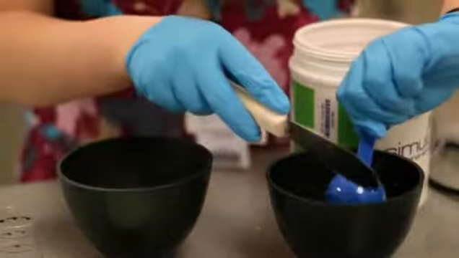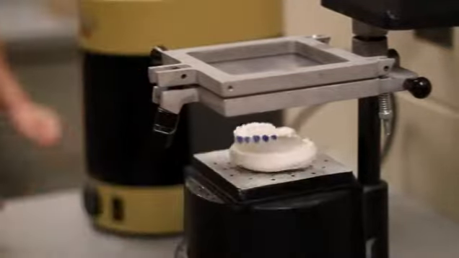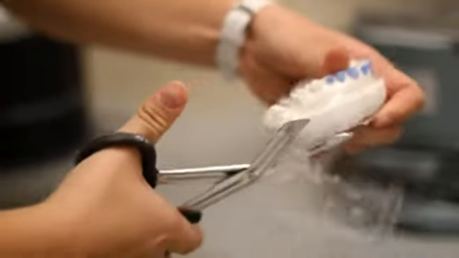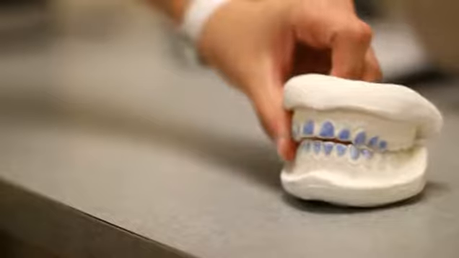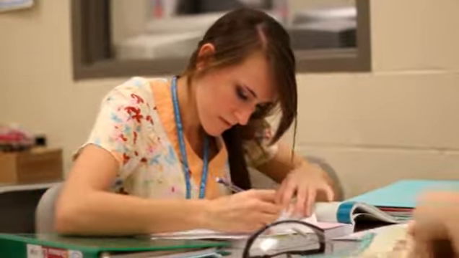Students can also study to become a dental laboratory technician assistant, where they will learn to work in a dental lab, assisting with the creation of dental prostheses, which are replacements for natural teeth. Dental assisting students are well prepared for dental hygiene school.